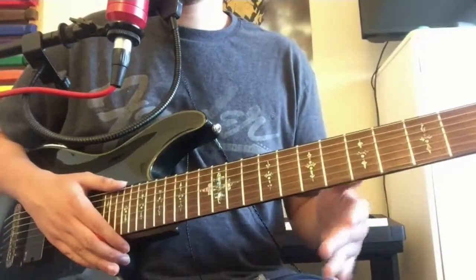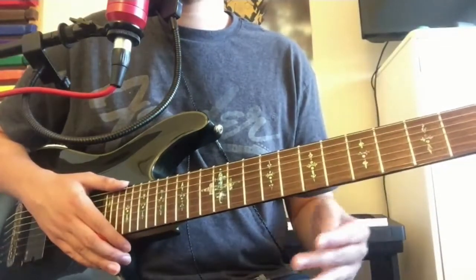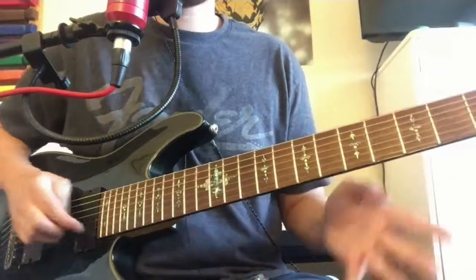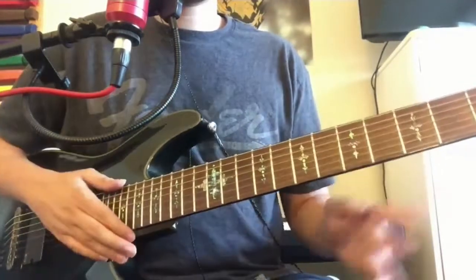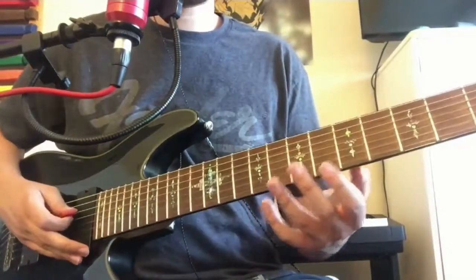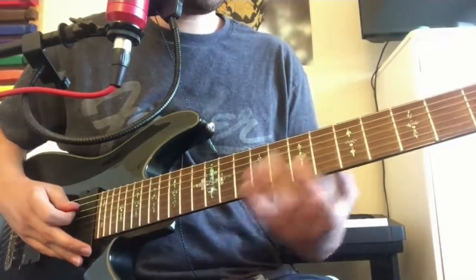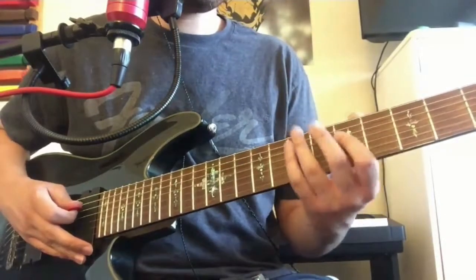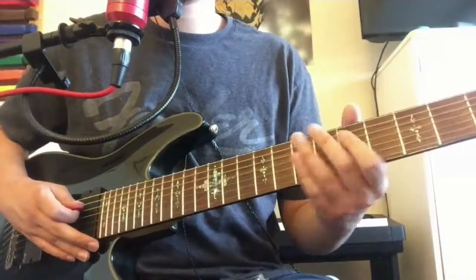Now, since this channel is for the most part a primarily guitar-based channel, I'm going to show you how to apply these intervals to the guitar. So first, it's really good to know how to play these intervals and what shapes they are on the neck. So let's just take any note. I'm just going to take this D note on the 5th fret of the A string.